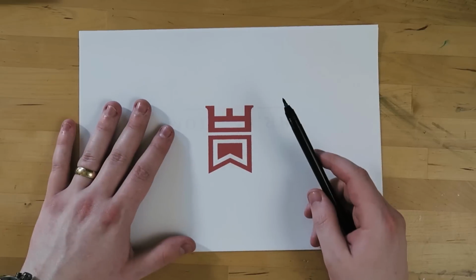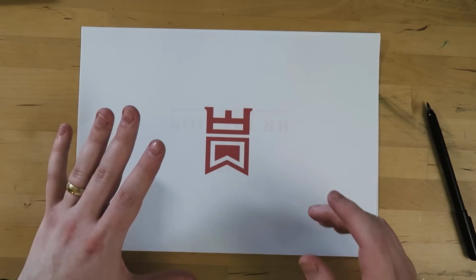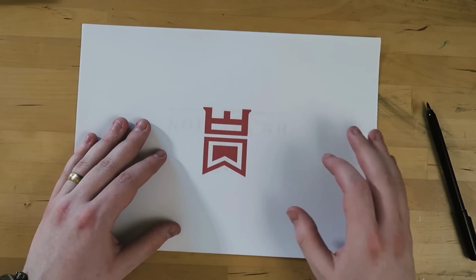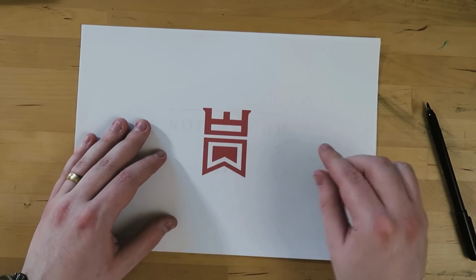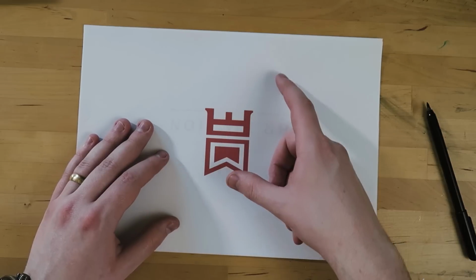Now I'm going to be annotating this because I print out all my logos to make sure I can see them on paper, to make sure I'm getting rid of the mistakes. And this is by no means the finished thing. There are a few mistakes which I will annotate. But basically this logo here is what we've used, and this is the icon.